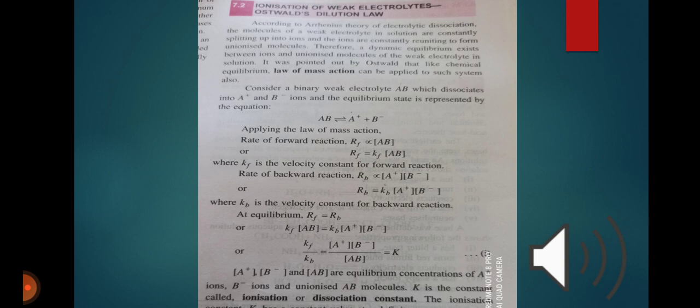Now, what is K? K is the constant. That constant is called the ionization constant or dissociation constant. To explain this, we have taken the dissociation of a weak electrolyte as an example.